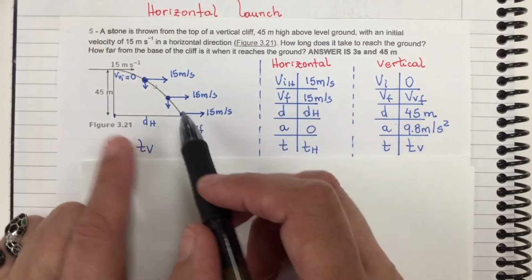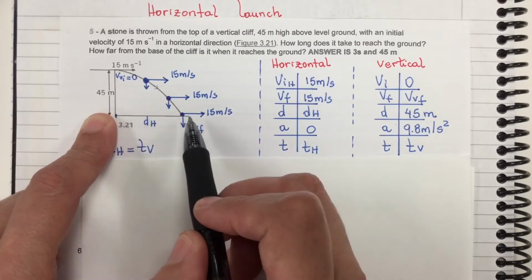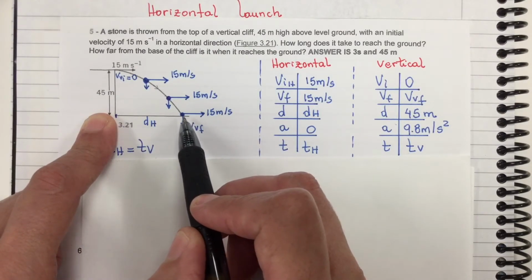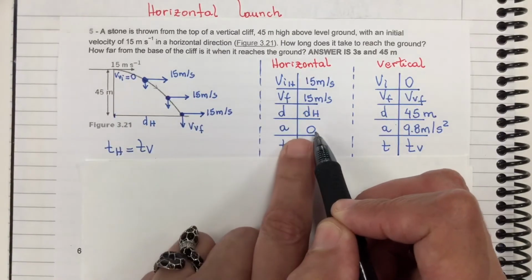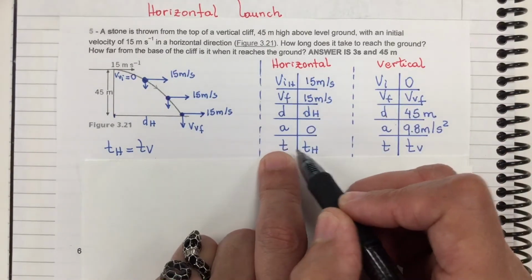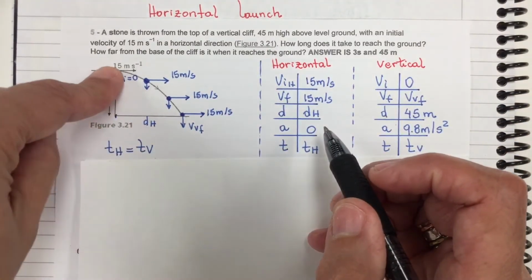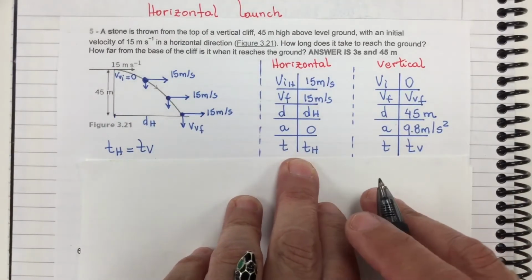The horizontal distance is from the base of the cliff to where the stone landed. Acceleration is 0 because there is no change in velocity, and the time it takes from the cliff to the ground we are going to call the horizontal time.